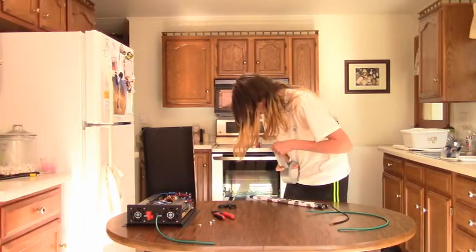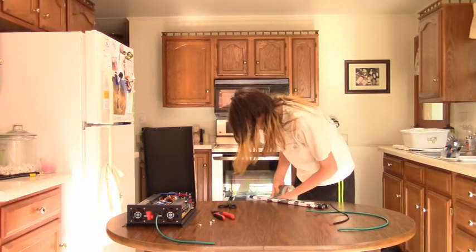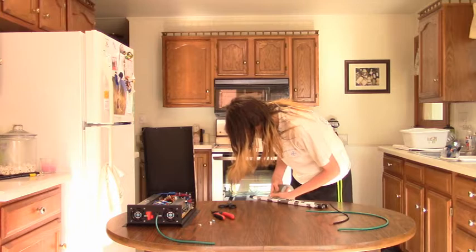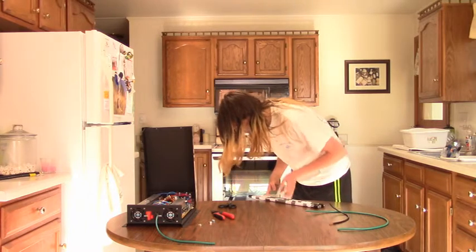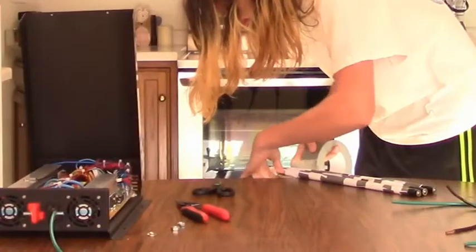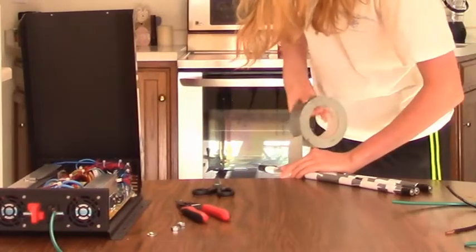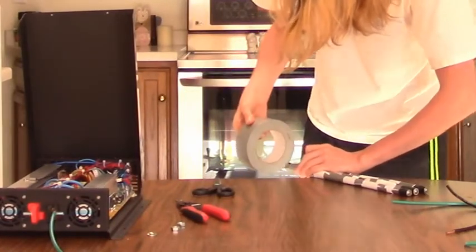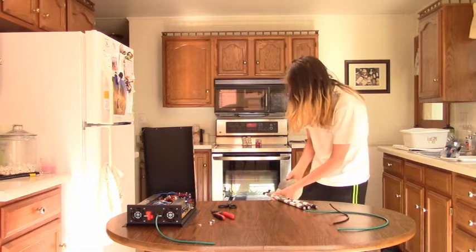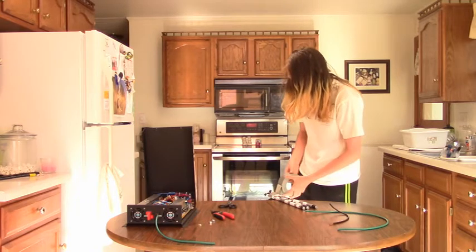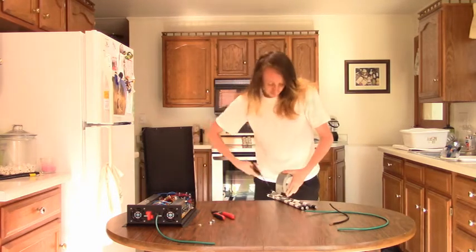I'm just doing this off the edge of the table. Duct tape and batteries. Da da da. I'm duct taping batteries. Da da da da. That's my duct taping batteries song.